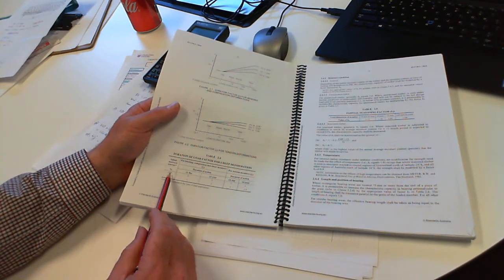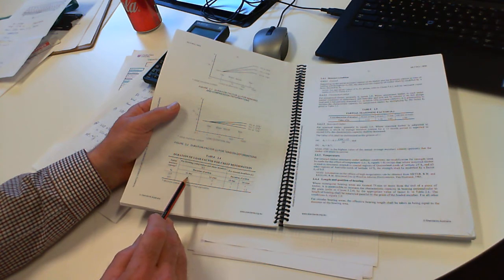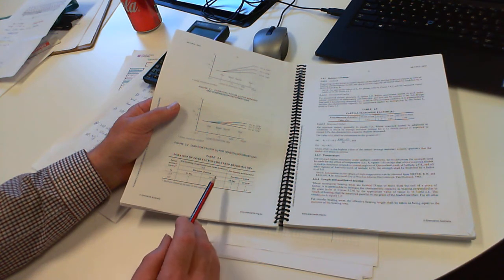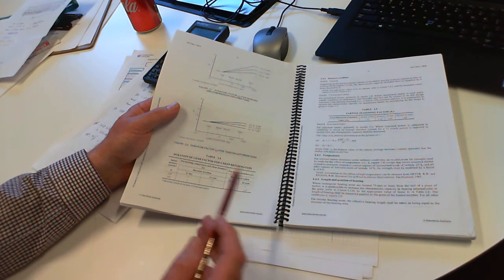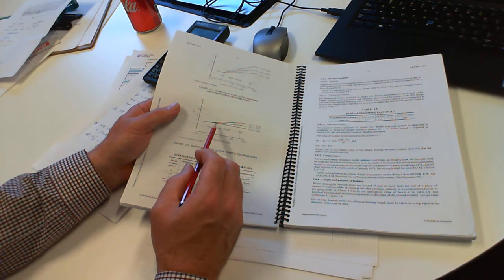If our initial moisture content is below 15%, remember it's seasoned, so not over 25, and our duration is less than 1 day, we get a value of 1. If it's greater than 1 year, we get a value of 2. And you can interpolate using log forms and that kind of thing.